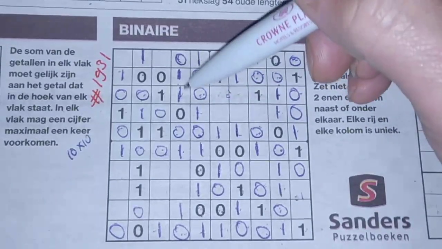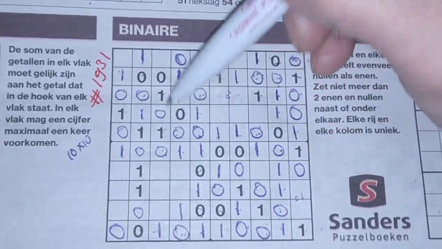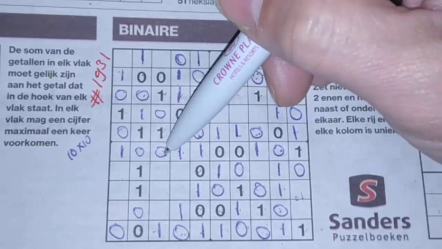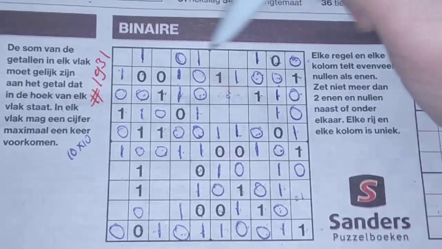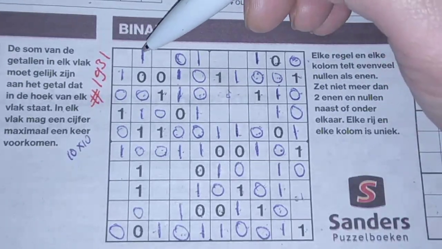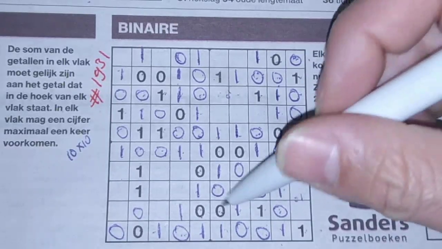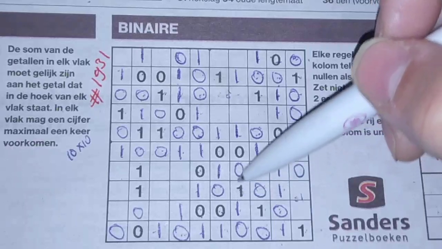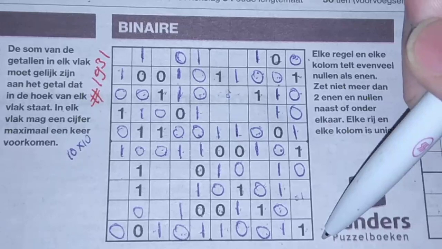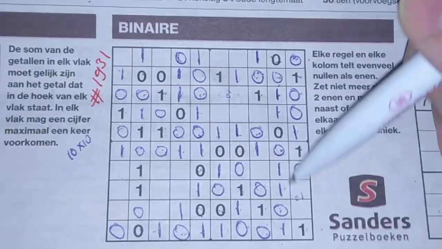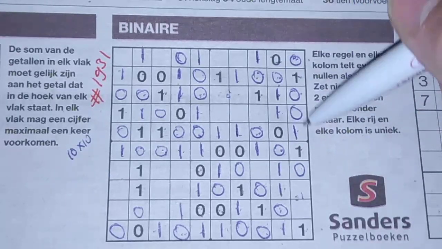1, 2, 3, 4. Where is the opening? 1, 2, 3. Let's see. Where's the needle? The needle.